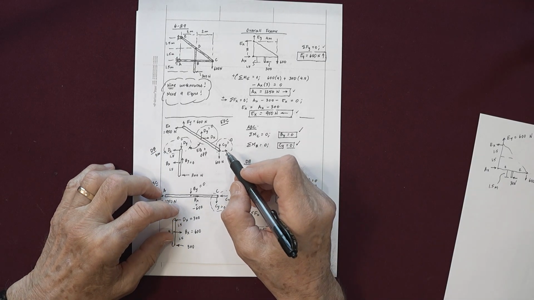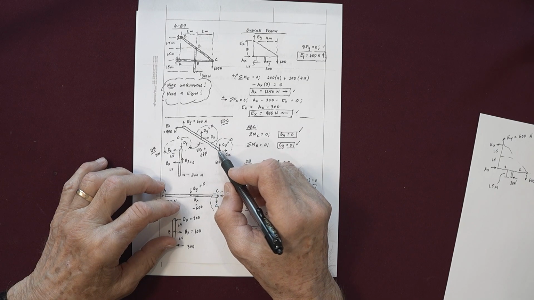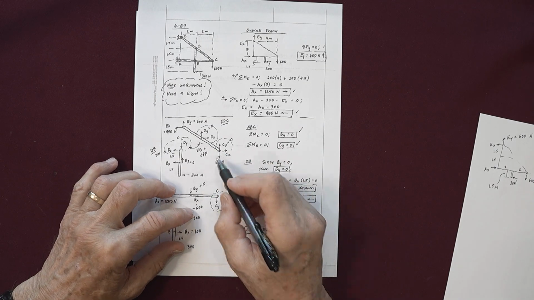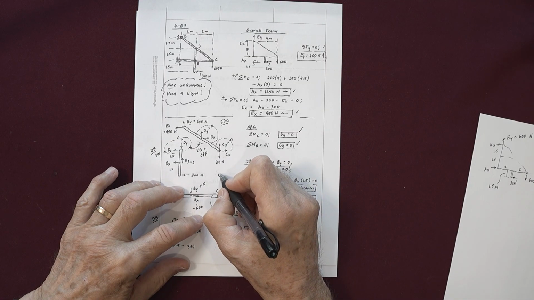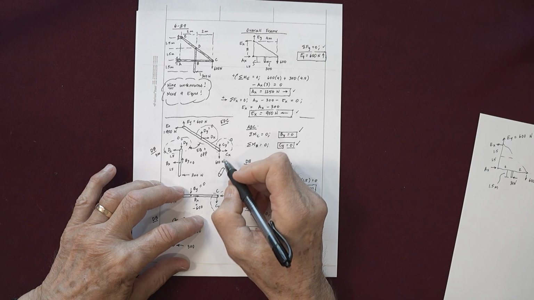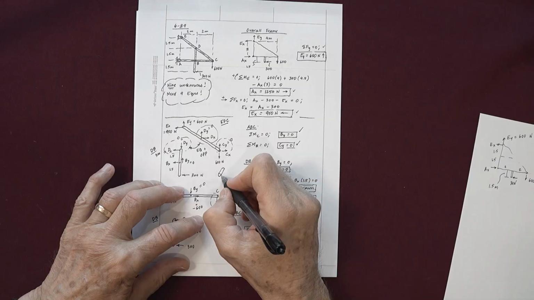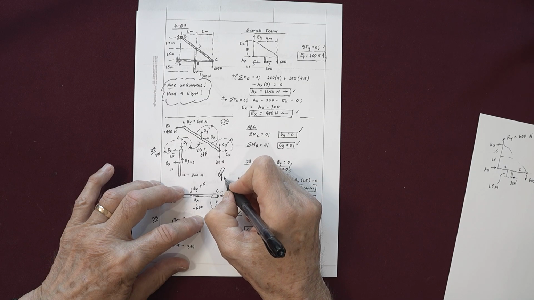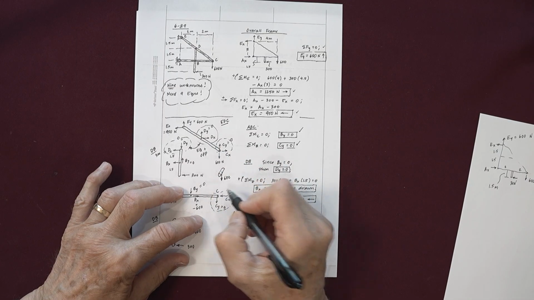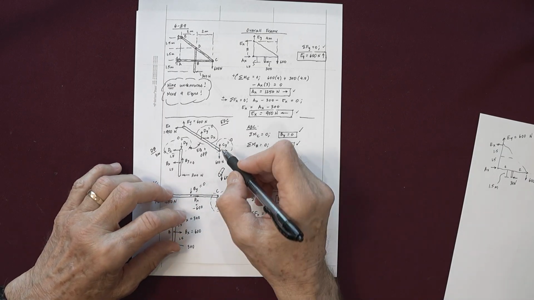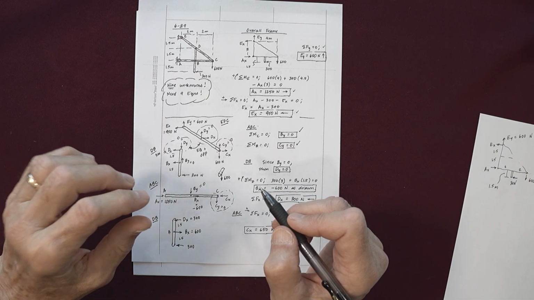Because really, keep in mind, this 600 Newton force doesn't hang from this member or from this member. This 600 Newton force hangs from a pin. There's actually a pin that inserts through this hole here and through this hole here, and the 600 Newton force hangs from that pin. So it doesn't hang directly from this guy or this guy. And so the Cx and Cy are the reactions between the member and the pin.